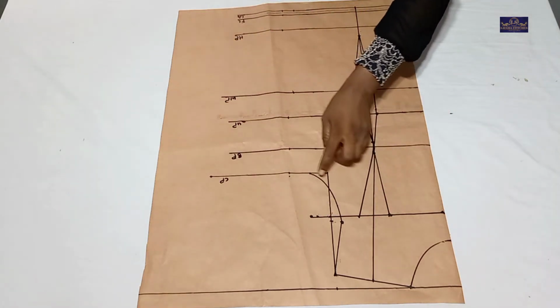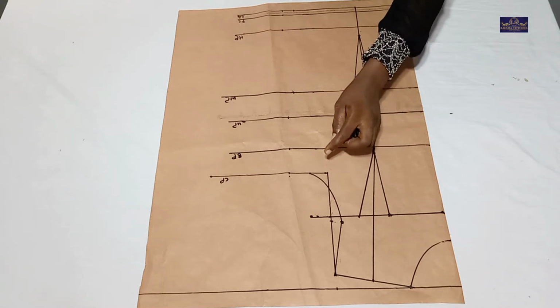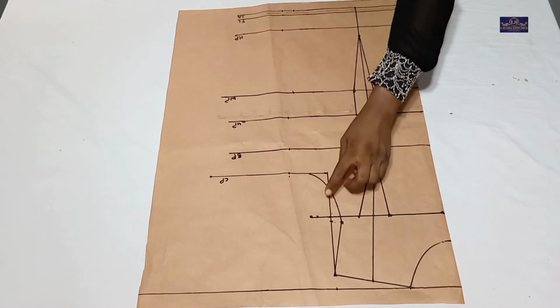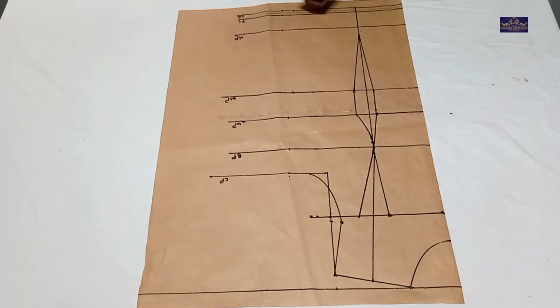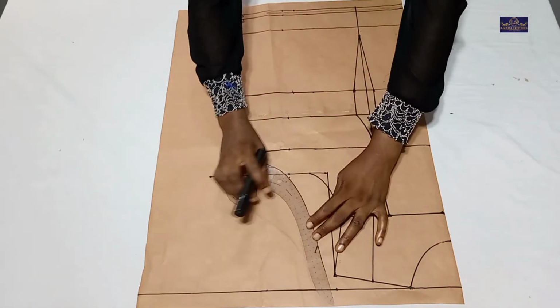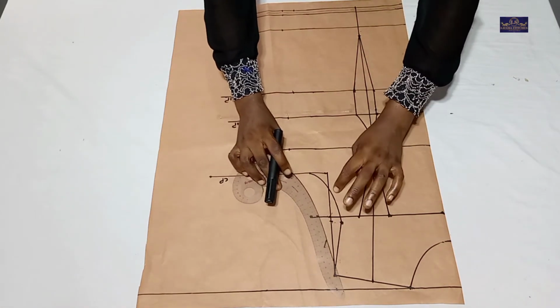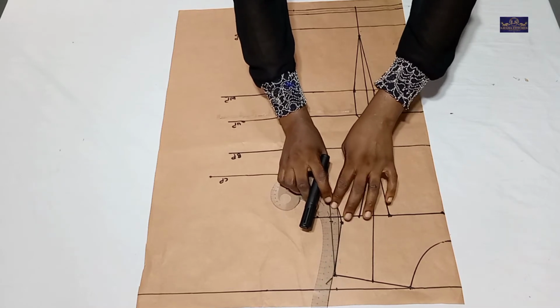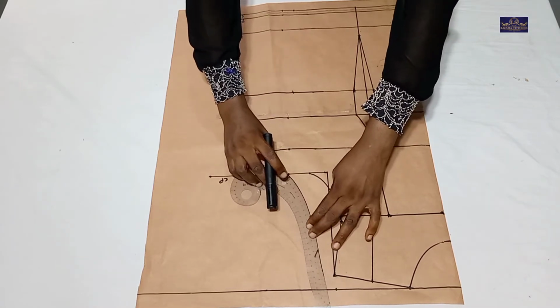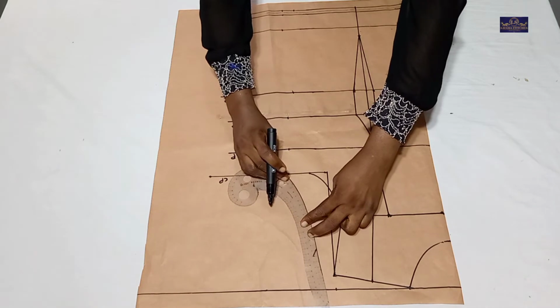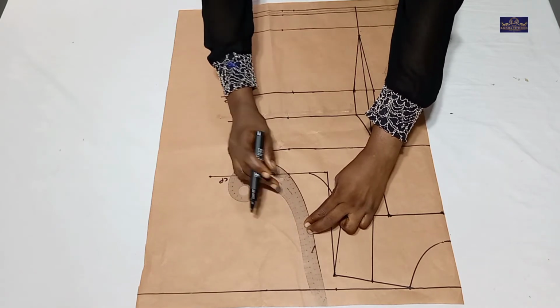So now I'm going to connect this point to this point, to create a new angle. Now what I need here is a slight curve. It's not going to be as deep as this normal angle. What I need is just a slight curve, and this is how I'll do it.